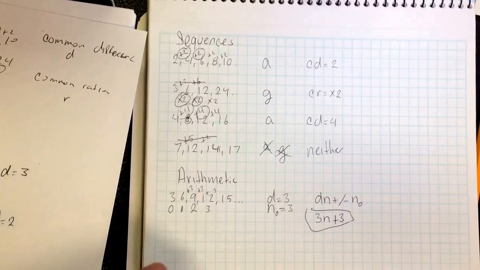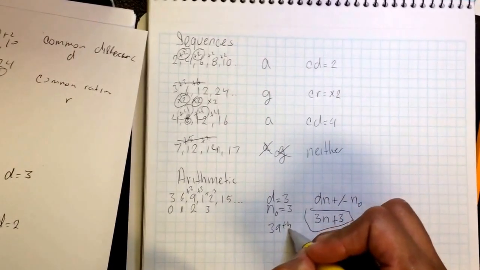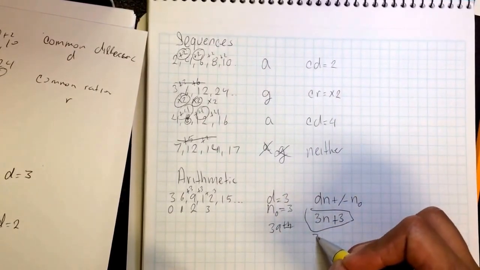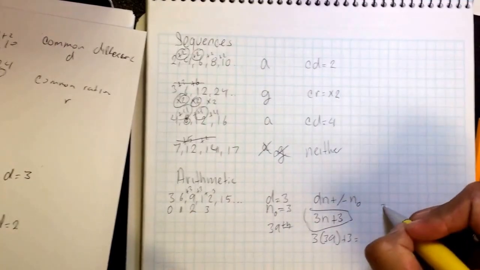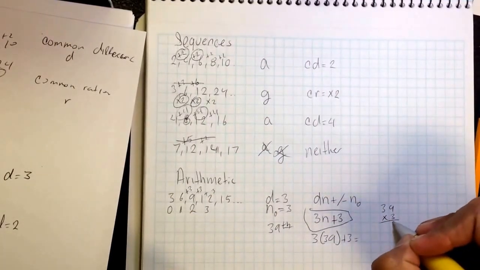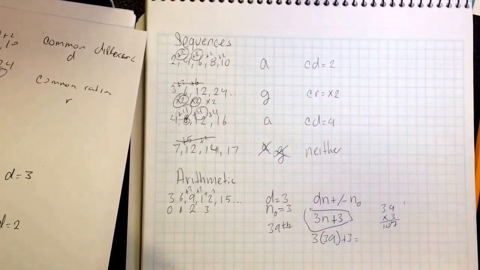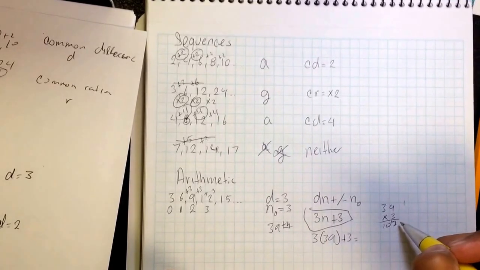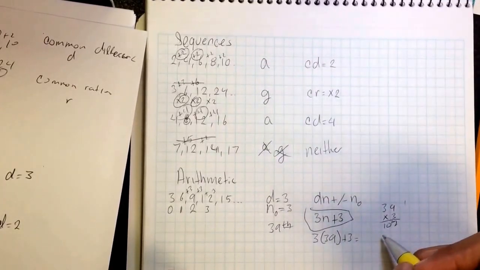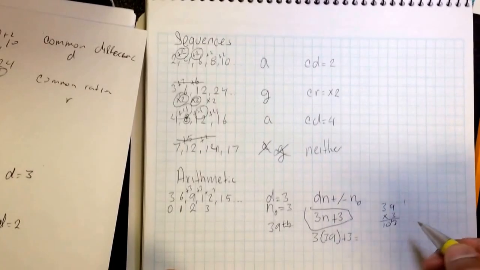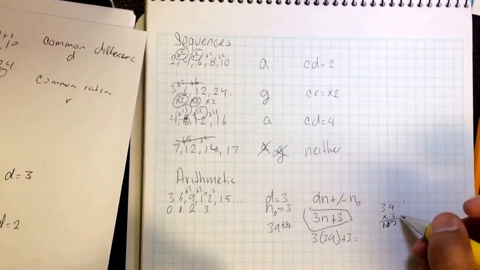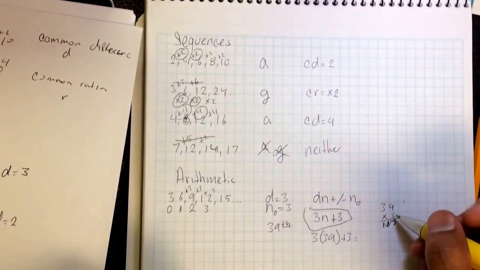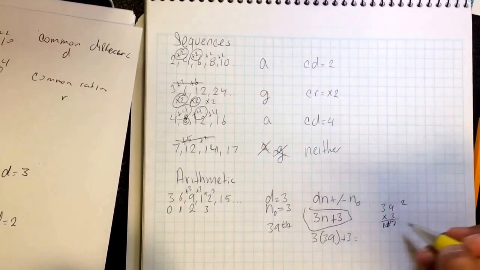If I wanted you to find the 39th term, all you have to do is put 3 times 39 plus 3. 3 times 39 is 117.